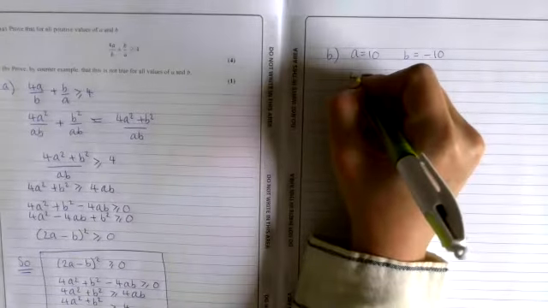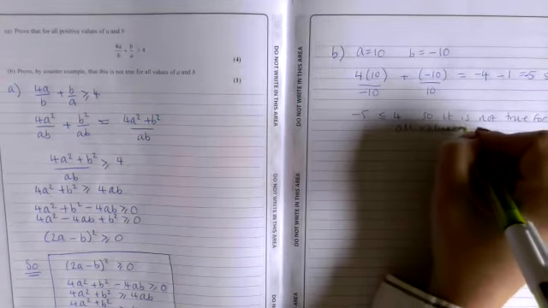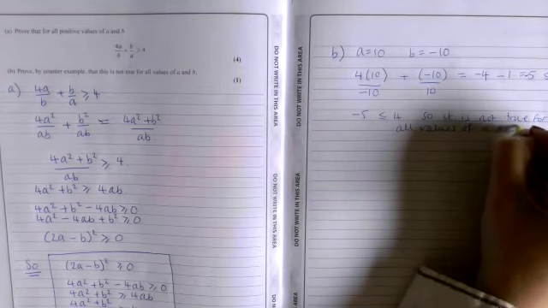Take away 1. So that is minus 5. So that definitely isn't greater than or equal to 4. So negative 5 is less than 4. So it is not true for all values of A and B.